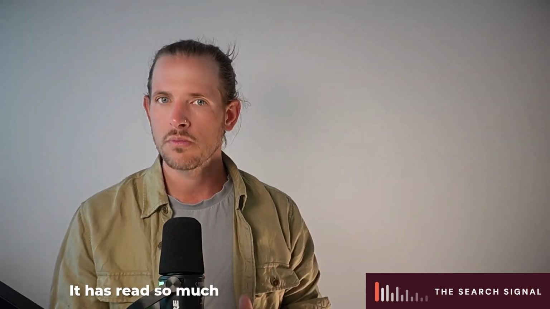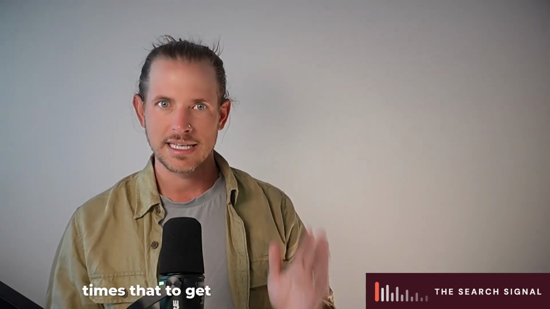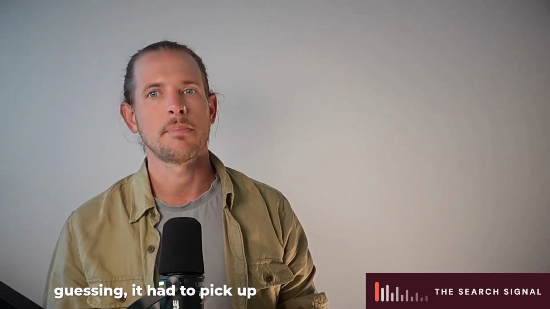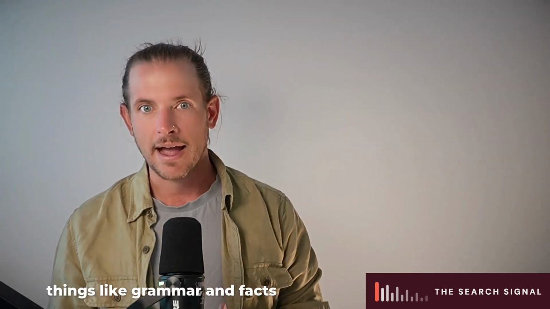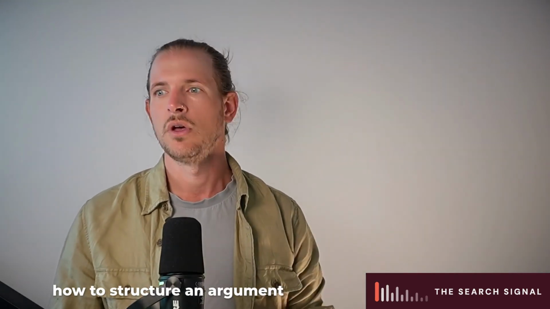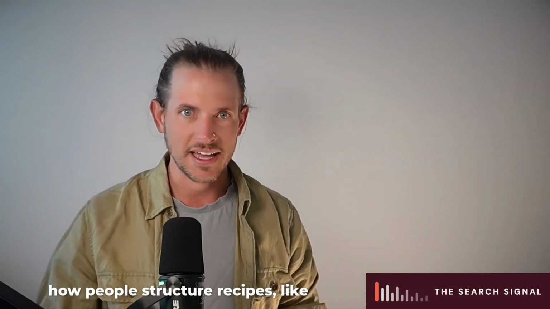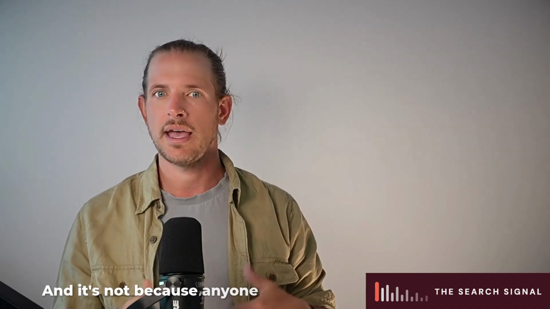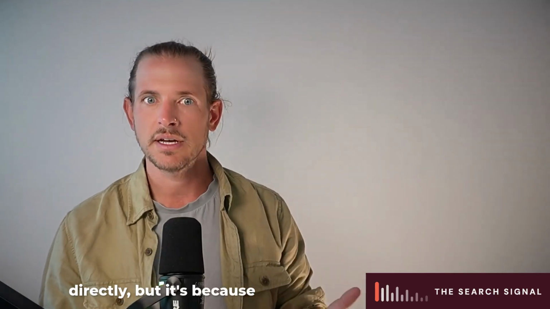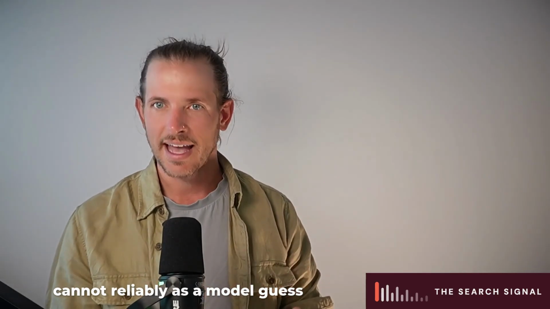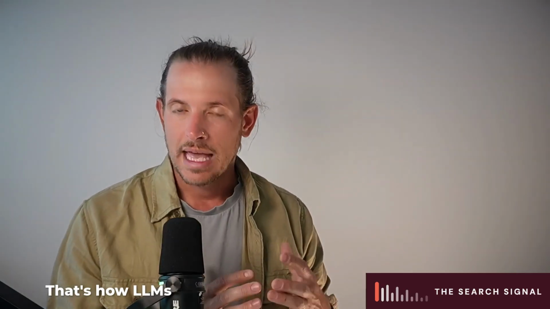It has read so much text and guessed the next word so many times that to get good at guessing, it had to pick up other things like grammar and facts and how to structure an argument, or how people structure recipes, all of this stuff, right? And it's not because anyone taught the model any of these things directly, but because you cannot reliably, as a model, guess the next word without them, right? So that's how LLMs or large language models work. They function on very, very good guessing about what happens next, right?